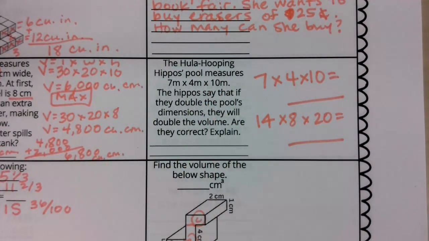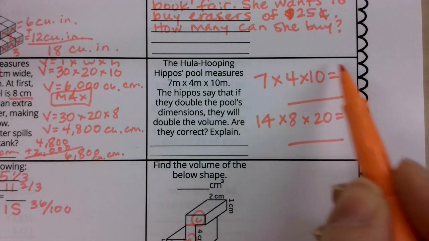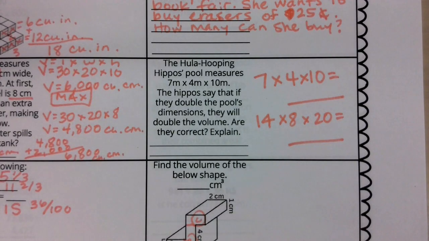This one says the hula hooping hippos' pool measures 7 times 4 times 10. This is the volume of their pool, and that's in meters. They say that if they double the pool's dimensions, they double the volume. So notice what I did here: I doubled 7, I doubled 4, and I doubled 10.